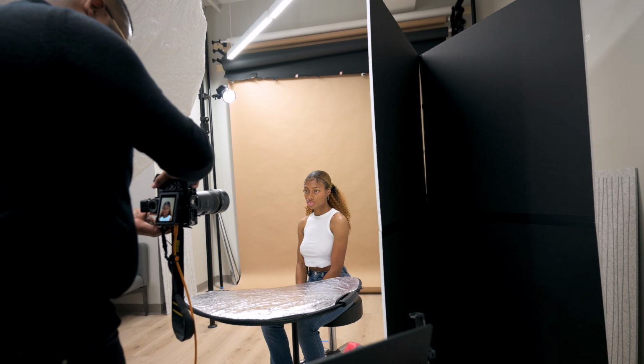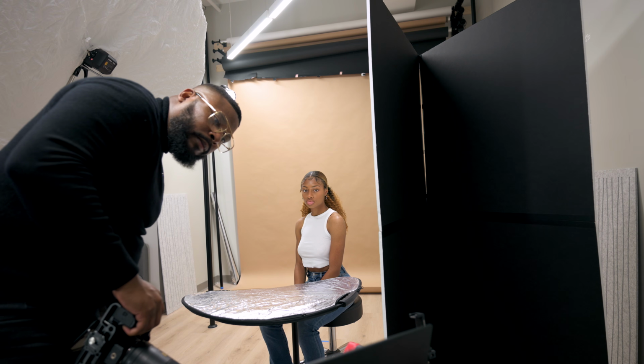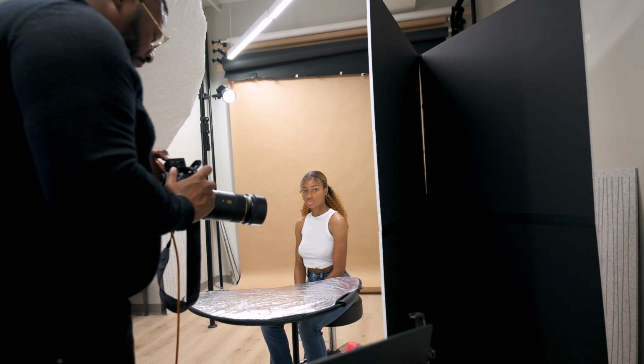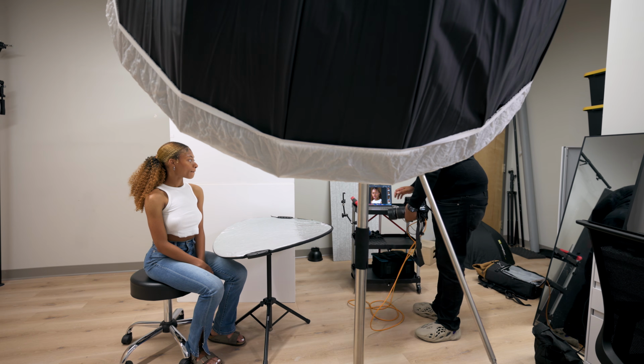This is acting as a kicker light or a backlight. One thing I probably should have done was put it on the opposite side of where my main light is coming from, but I still like the way these came out. Usually, if I wasn't being lazy, I would put it on the opposite side of where I'm lighting the subject.